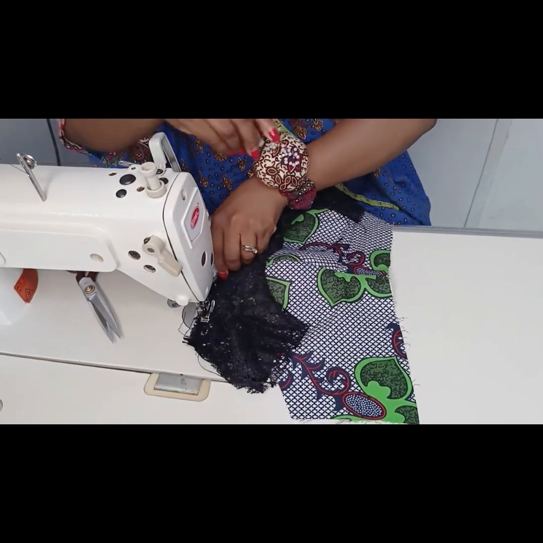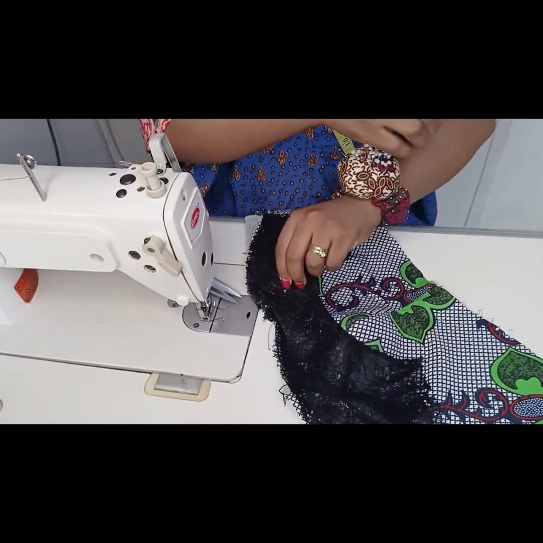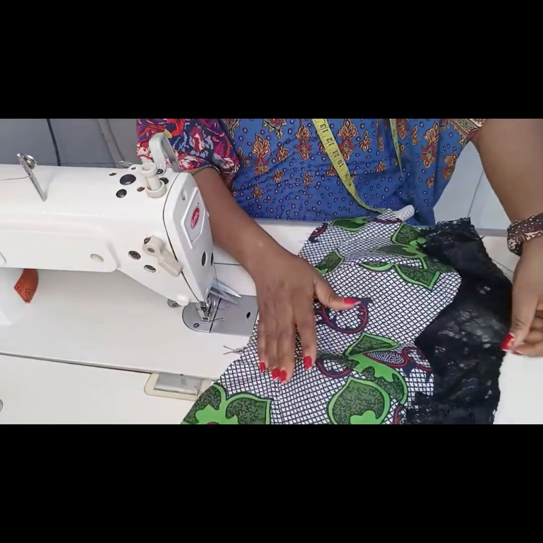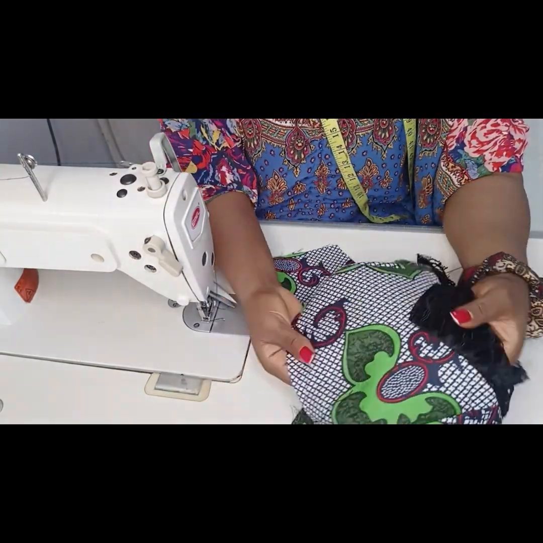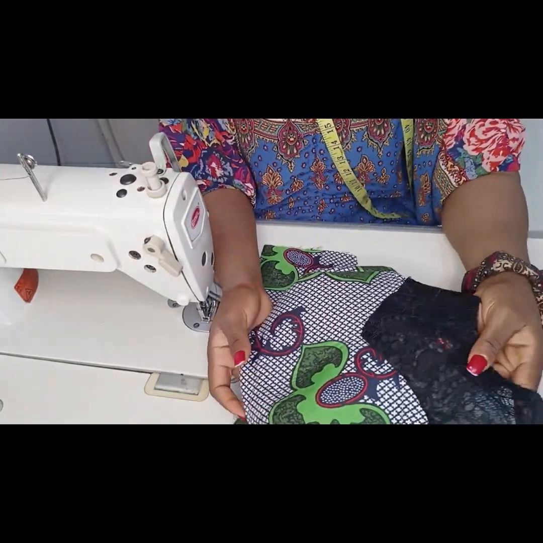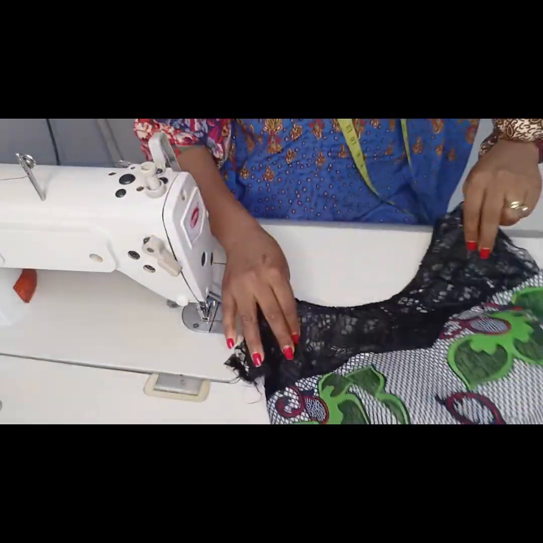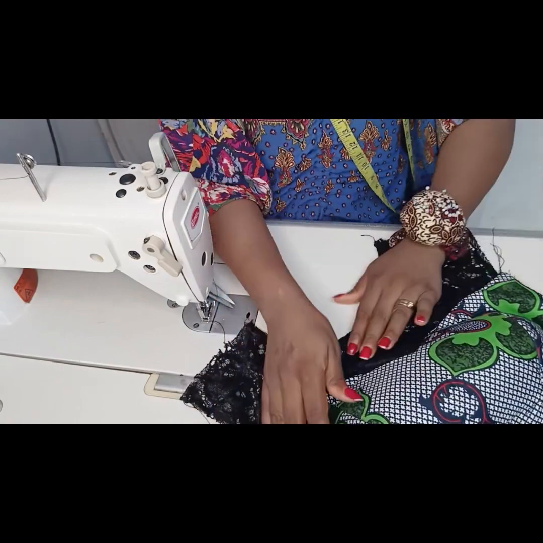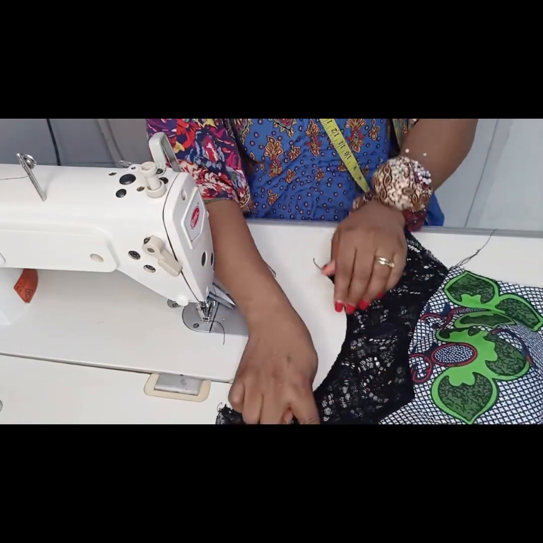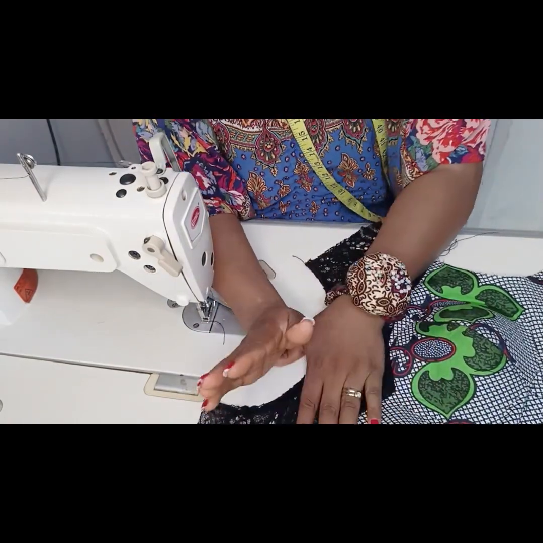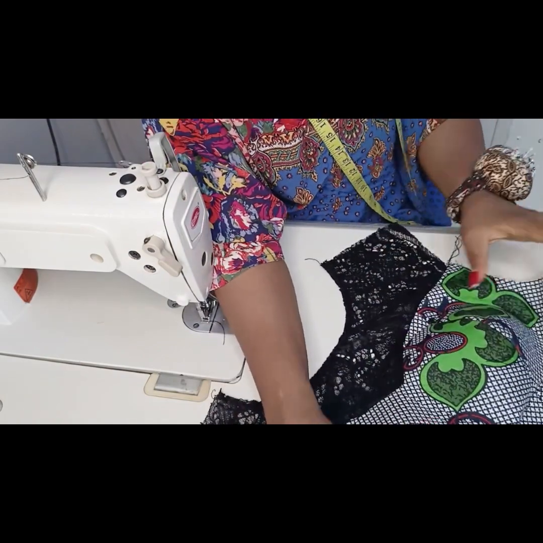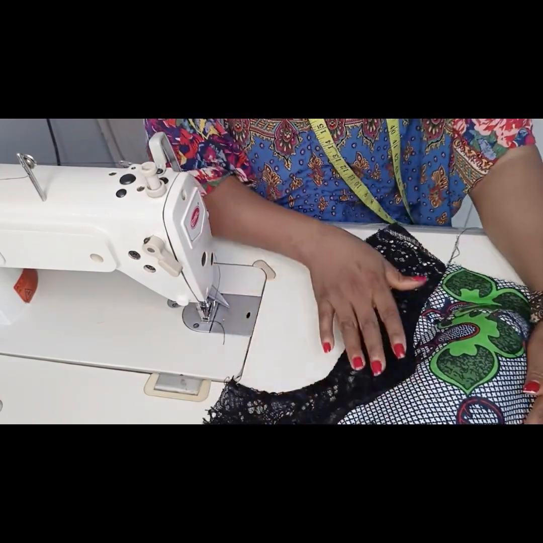So you take off your pins. Yeah, I'll take off my pins. So after sewing, can you see what we have? See what my sweetheart yoke has given me, and it's sitting really nicely. It's not gathering anywhere, and it gave me the exact shape I want. So if you follow this method, you're going to be able to sew it really well.